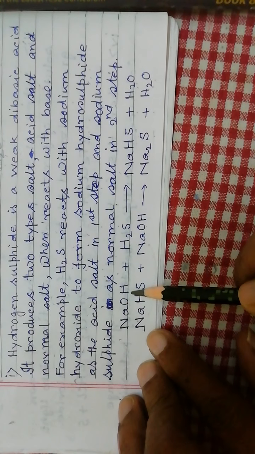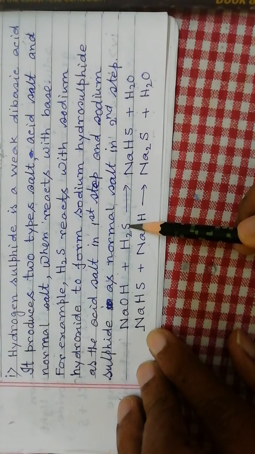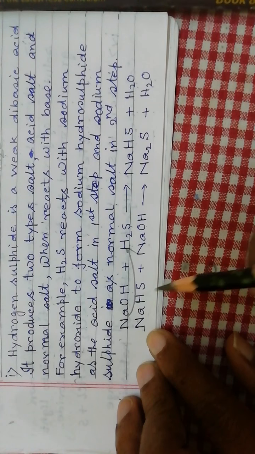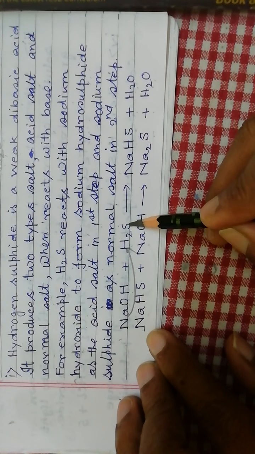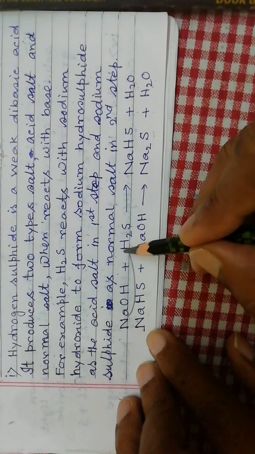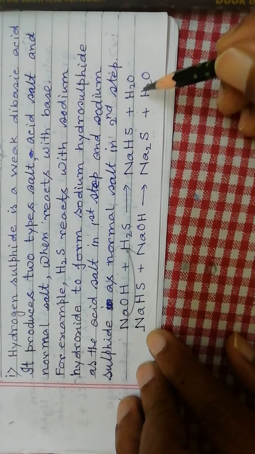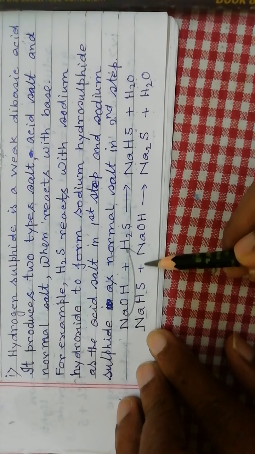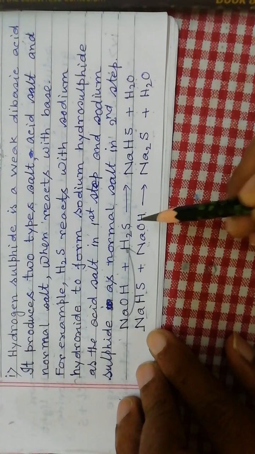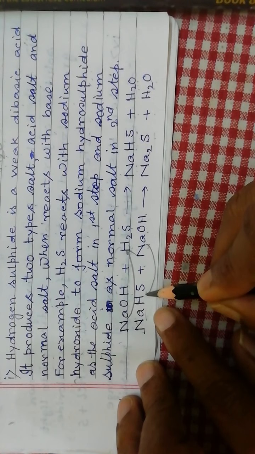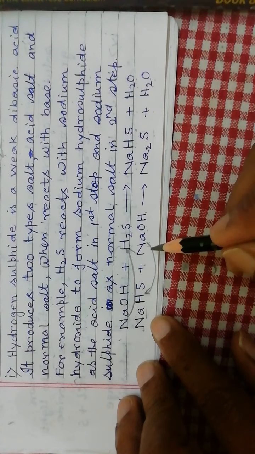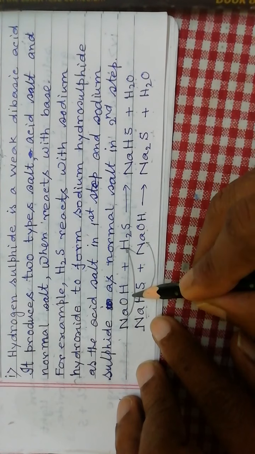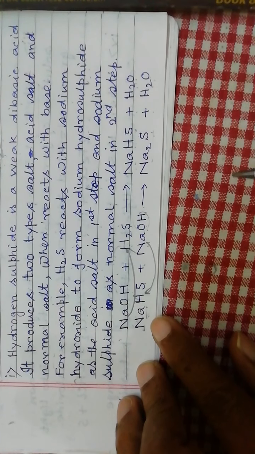Here sodium hydroxide, when it reacts with H2S, this sodium atom displaces one hydrogen atom from here and forms NaHS plus H2, displaced hydrogen and OH together form water. Now when this produced NaHS reacts with sodium hydroxide, then this sodium atom again displaces this hydrogen and forms Na2S, and displaced hydrogen and OH together form water.